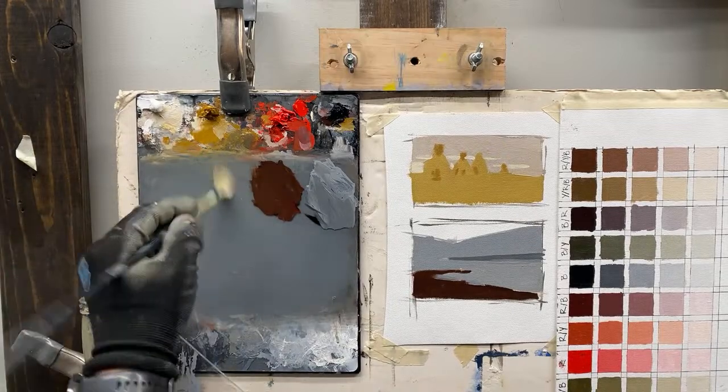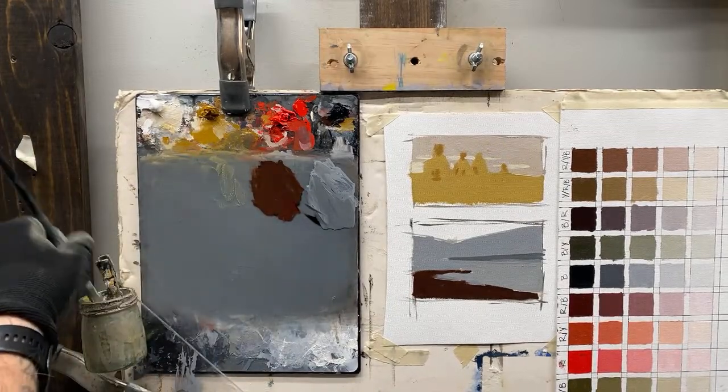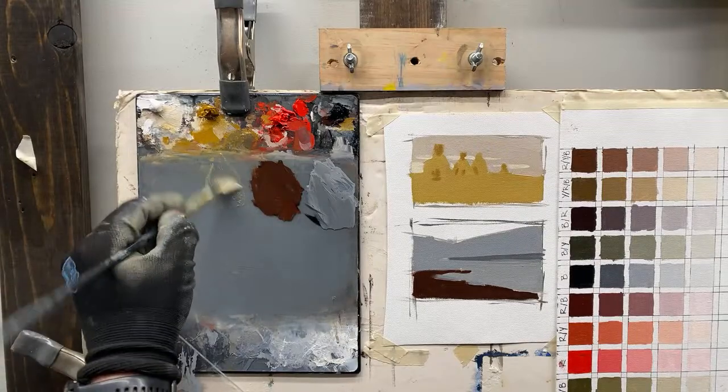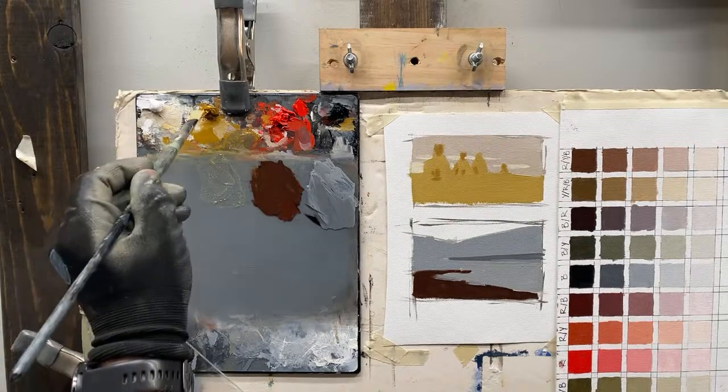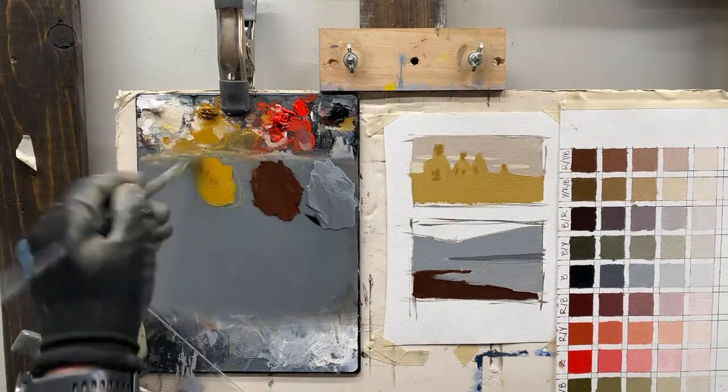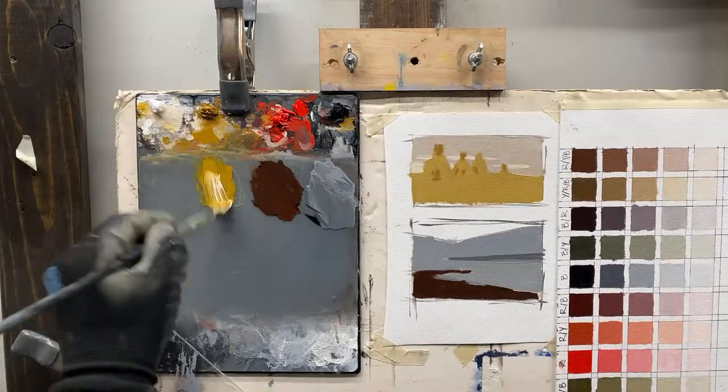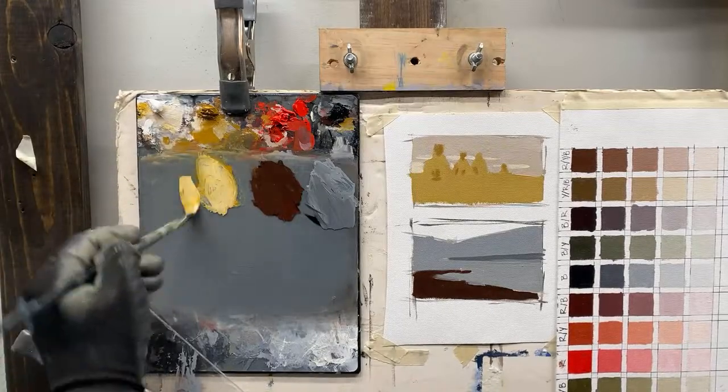And I always say that you're not really painting until you get the whole canvas covered, and then you can start to make corrections. I always say that painting is really just fixing mistakes. So let me get those mistakes down first.